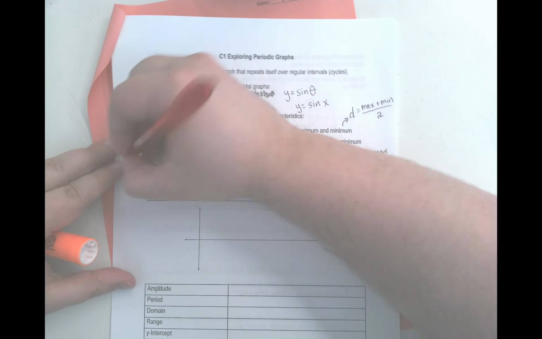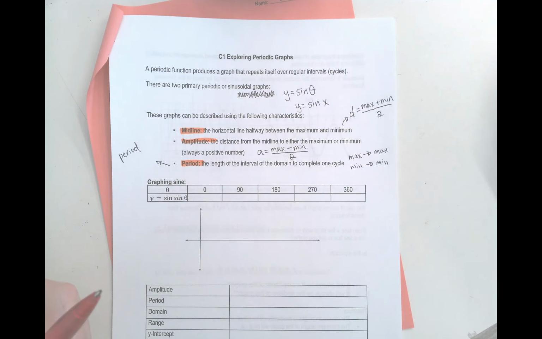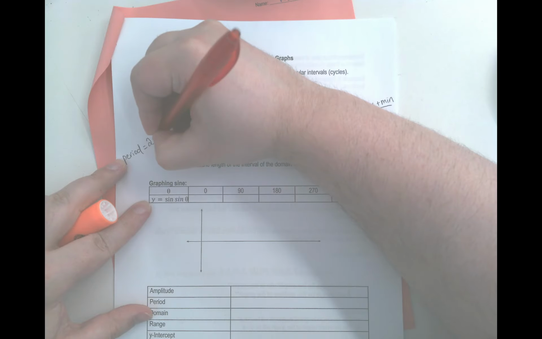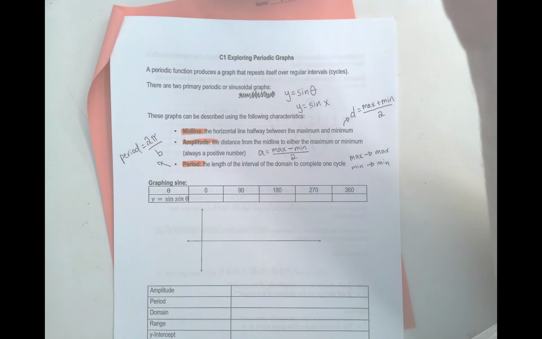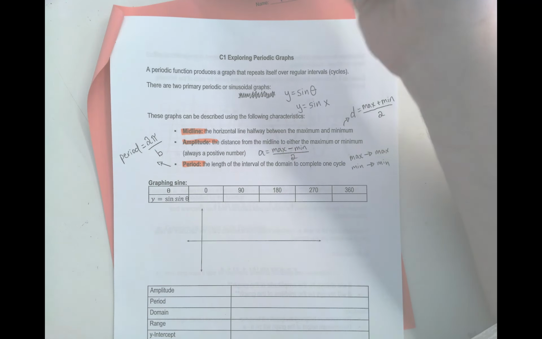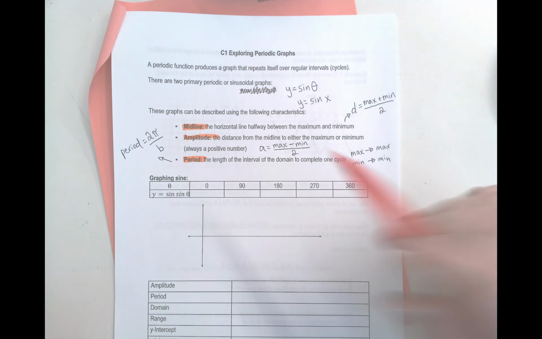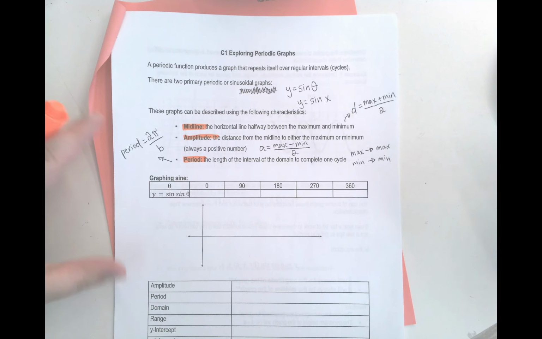The period is, sorry, I need to look it up for one second. I always get this formula mixed up in my head. So the formula for the period is 2 times pi divided by the b number. And we're going to talk about what that b number is shortly. But the first thing we're going to do is draw the graph of sine, just to get a general idea of what the general shape of the graph is.